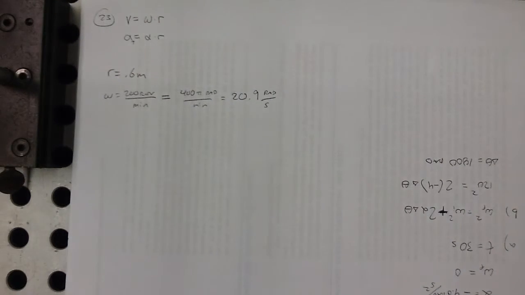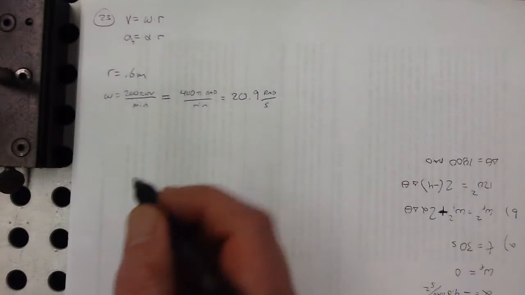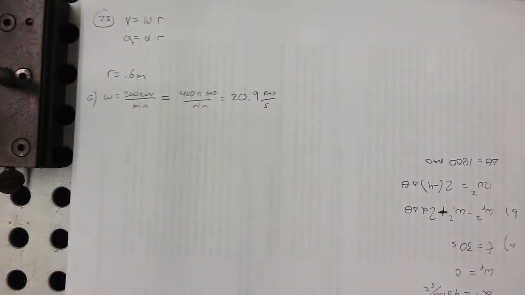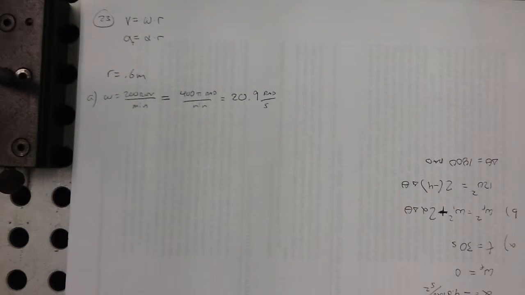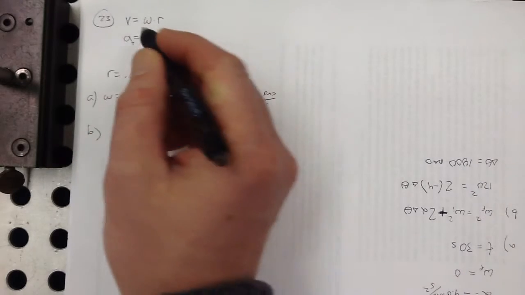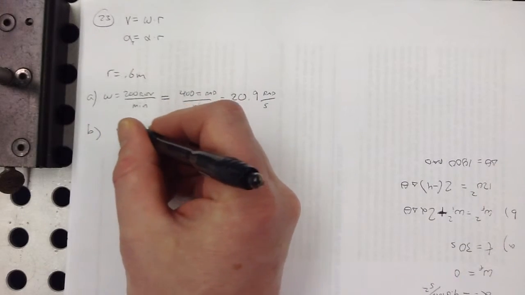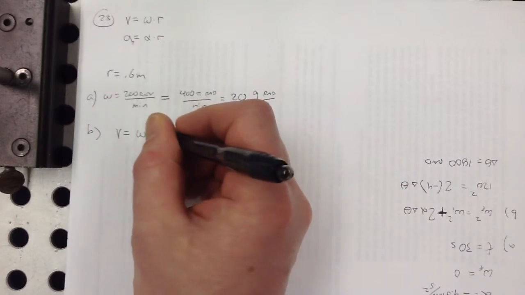I don't know if I'm going to need that or not. I'm just practicing converting. What's the angular speed of the flywheel? That was part A. That's funny. So there it is, we did that already, the angular speed of the flywheel in radians per second, right there. What's the linear speed of a point on the rim of the flywheel? So the linear speed, that's v, is equal to omega times r, right?